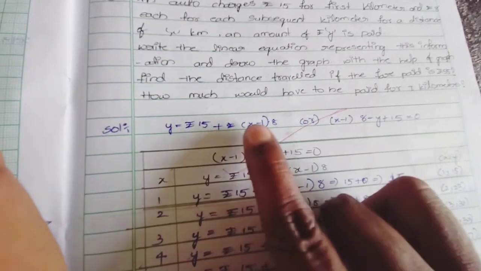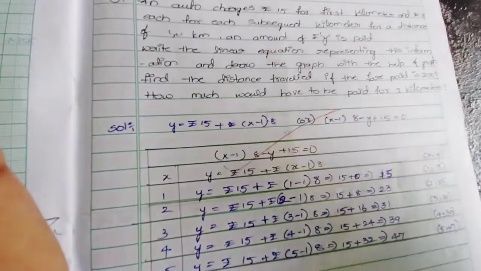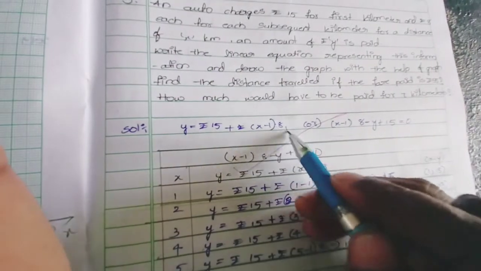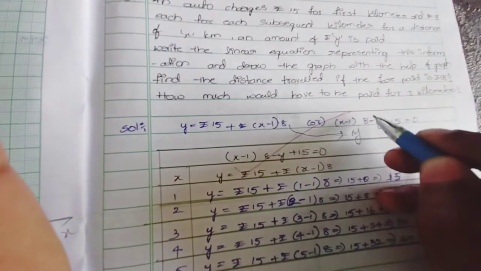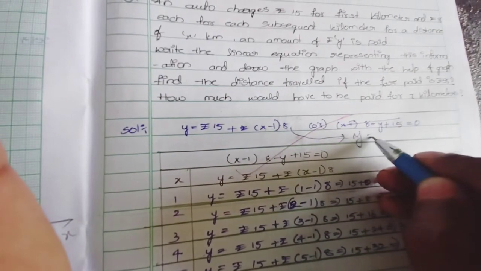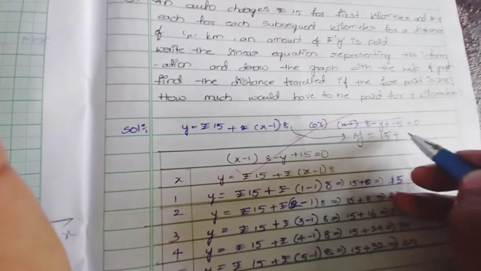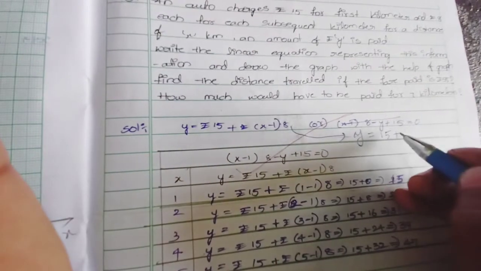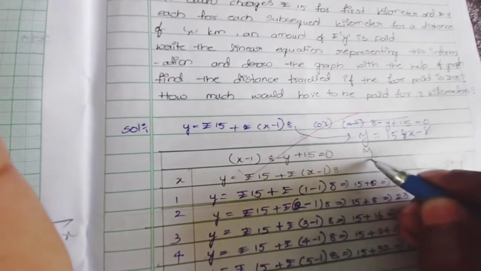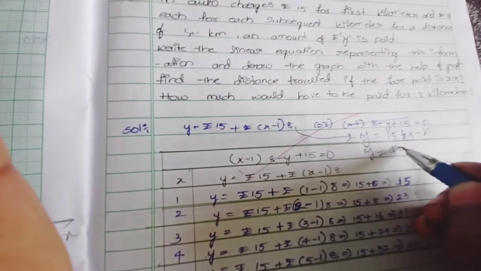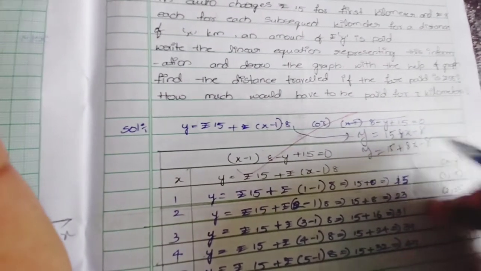Then y equal to 15 plus (x minus 1) times 8. Let's write the linear equation for this. Multiply with 8: y equal to 15 plus 8x minus 8.